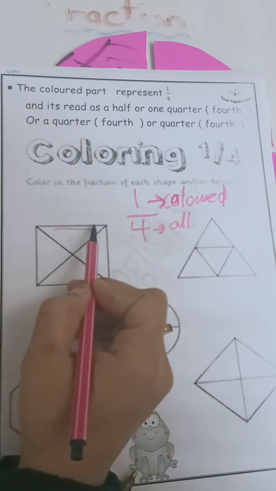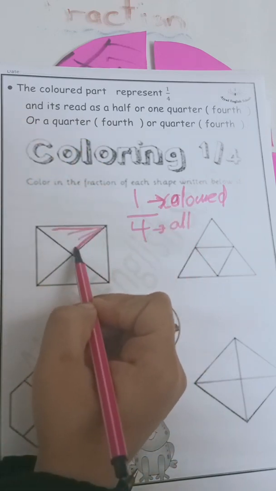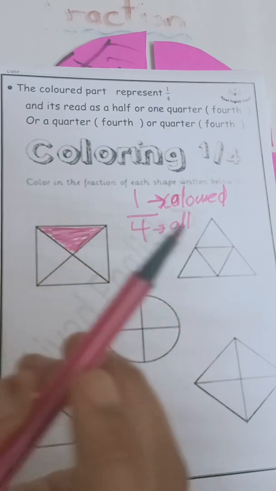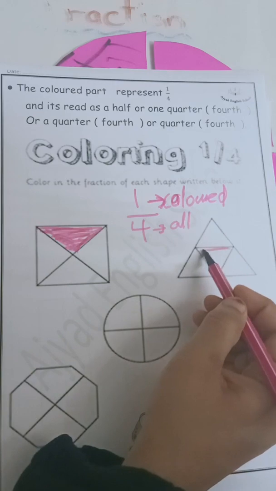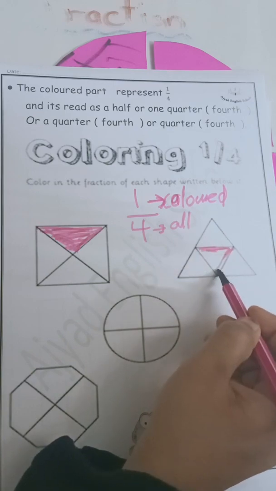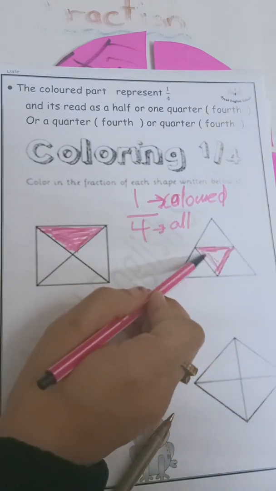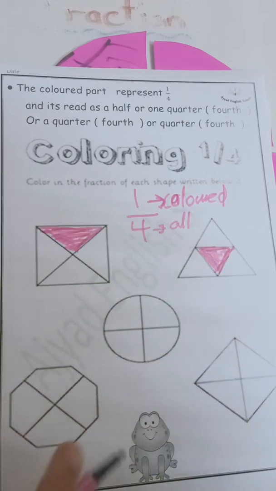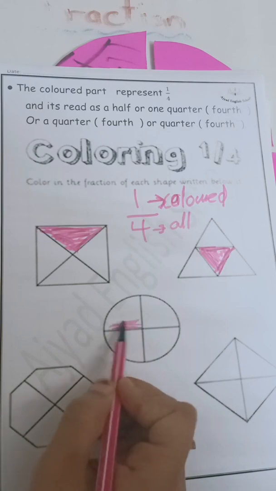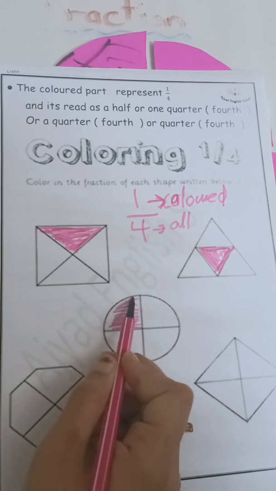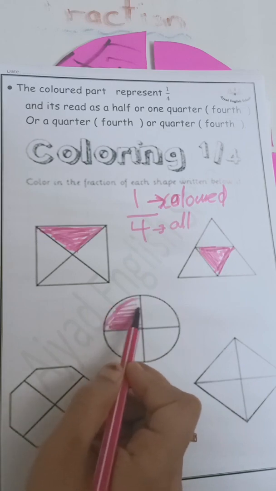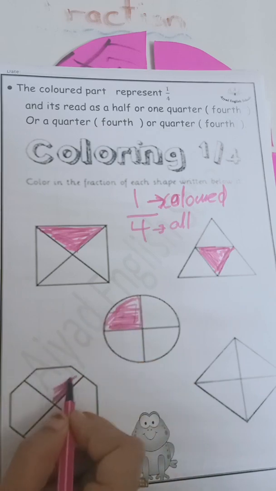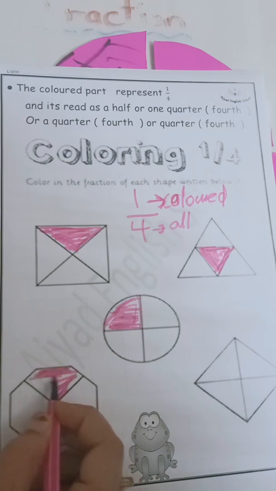Okay? Here I will draw or color 1 part only. And here I will color 1 part only. And here I will color 1 part only. And here colored part 1 part only.